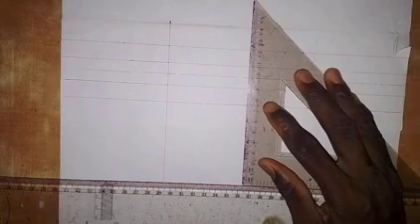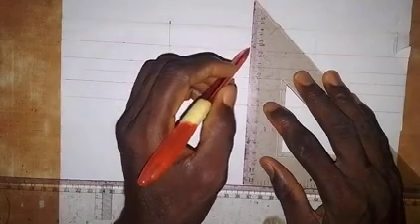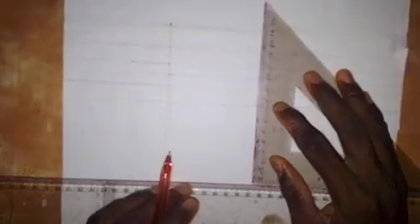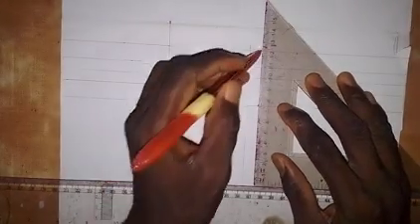Then here I'm going to draw a vertical line. At this point this will be a vertical line, and this also will be a vertical line.